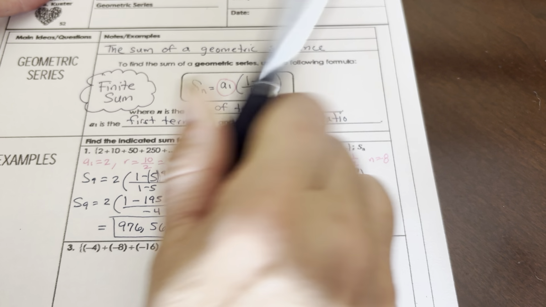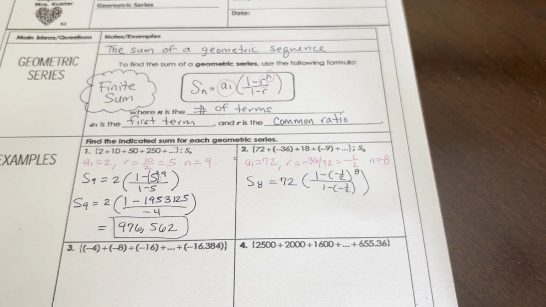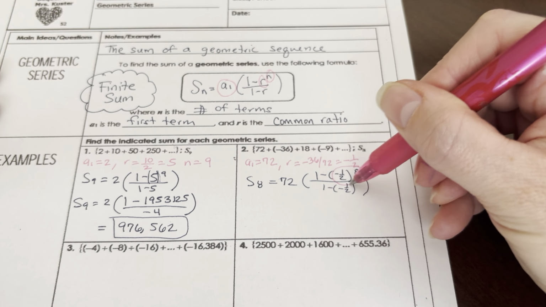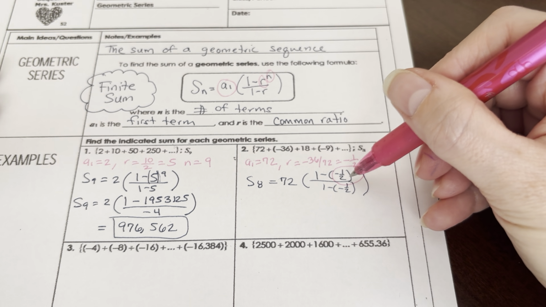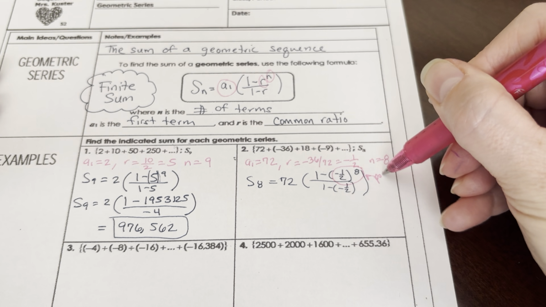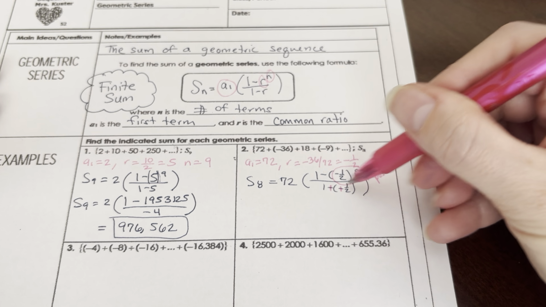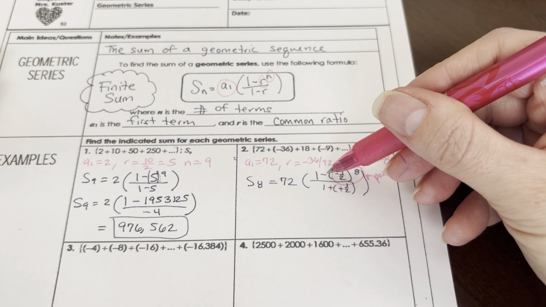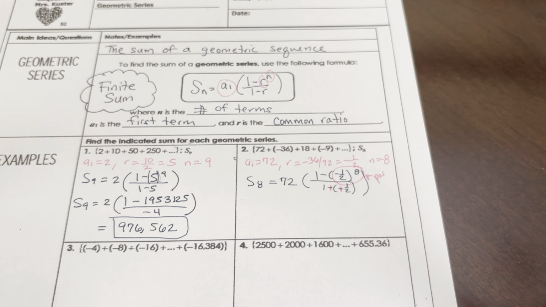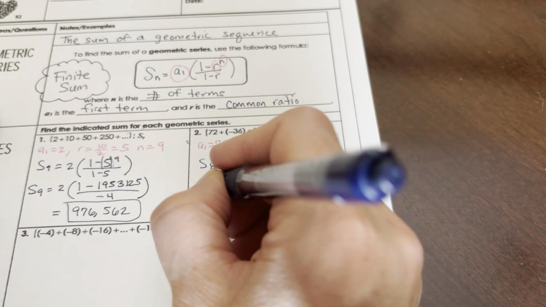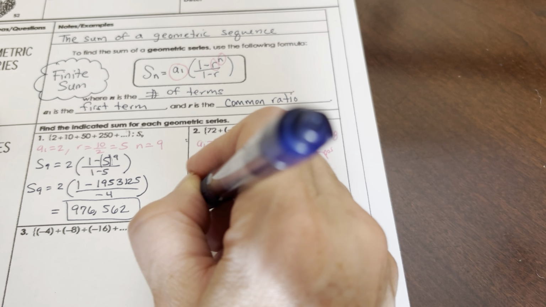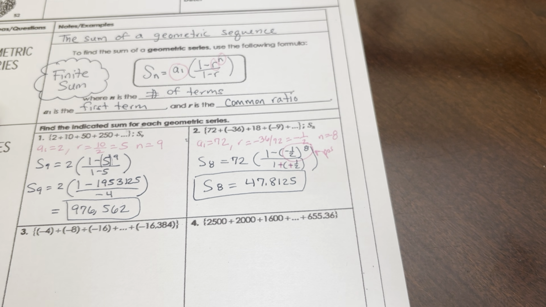over 1 minus a negative 1/2. Now, here you do have to be very careful. You are not allowed to make these turn into positive. You must work on the negative to the 8th power first. So do that math first. That's going to change to positive. Here you can chop because there's no power, so that'll just be 3 over 2. So again, just be careful in the calculator. So you'll be doing 1 minus whatever a 1/2 to the 8th power is. And as you go through and compute that, you should get S8 equals 47.8125. So this one did not get very big.